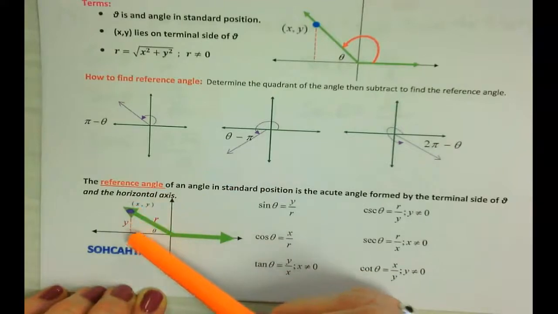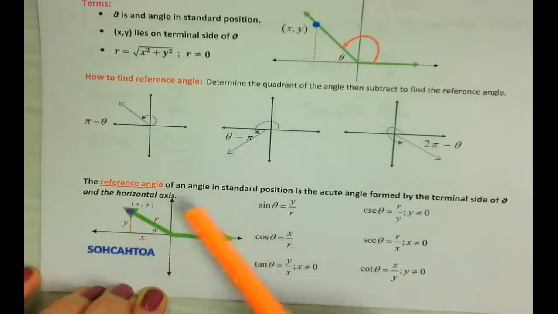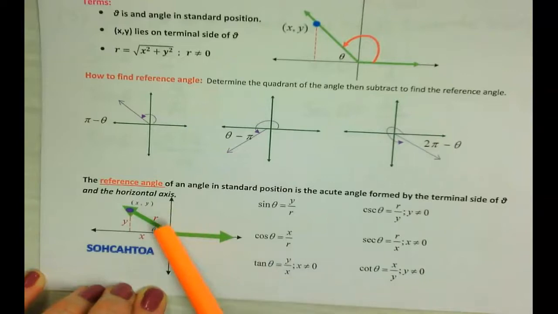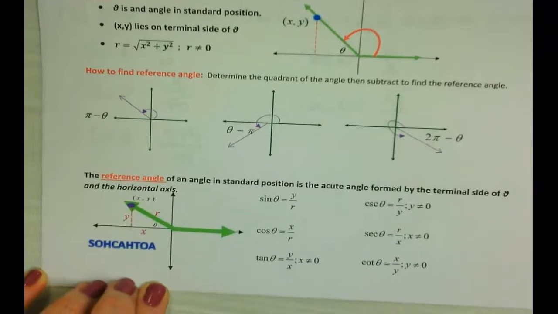So when we drop that down, we have this triangle in here. This is the obtuse angle. This is the reference angle. And the vertical distance is y, and the horizontal distance is x. So if I were going to plot that point, I would go out x units and up y units to get that point. Well, that's what our triangle is going to represent as well.